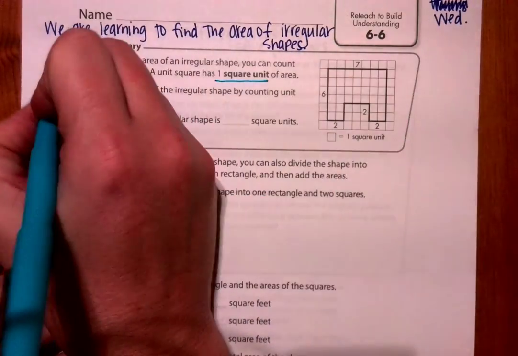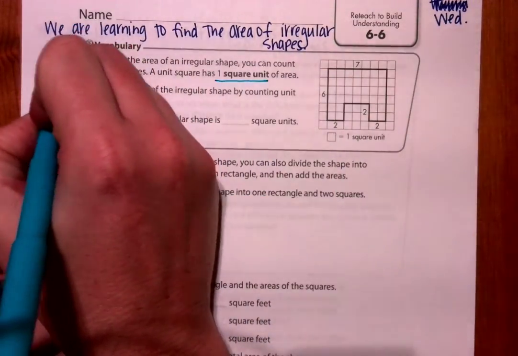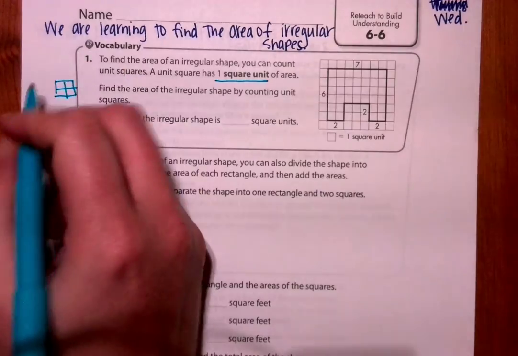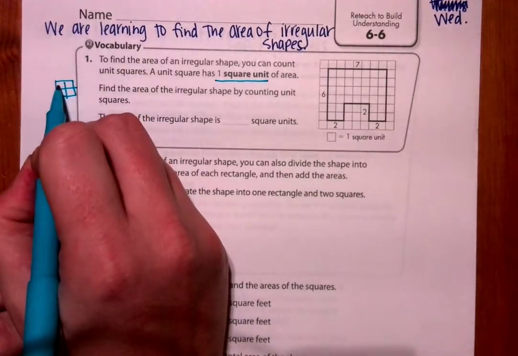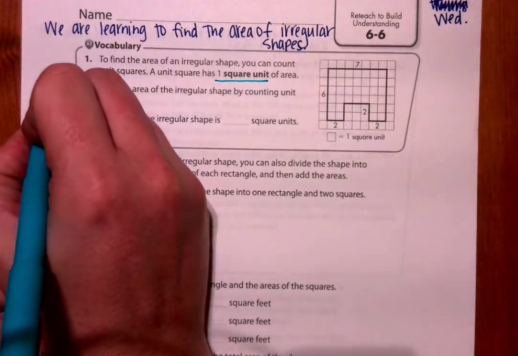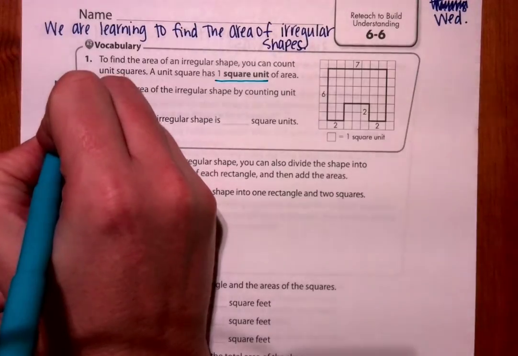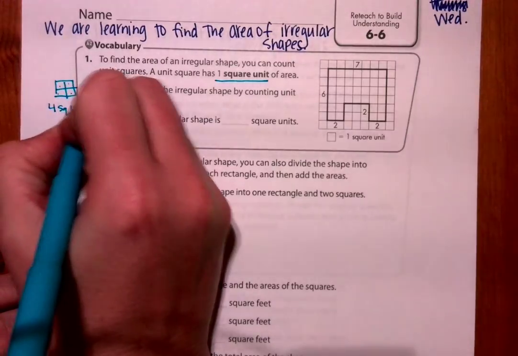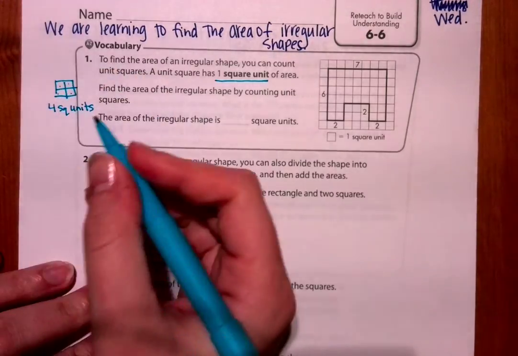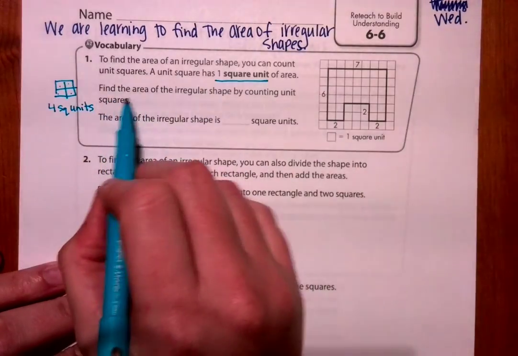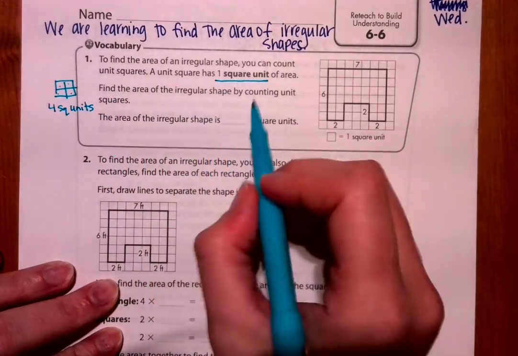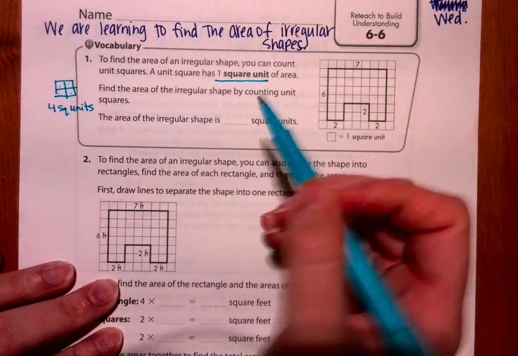When we were finding a square, remember when we were just counting how many units there were? 1, 2, 3, 4. So there were 4 square units. Okay, so we've done this before. So we can find the area of irregular shapes by doing the same thing, by counting the unit squares.